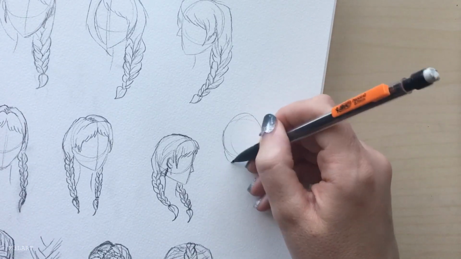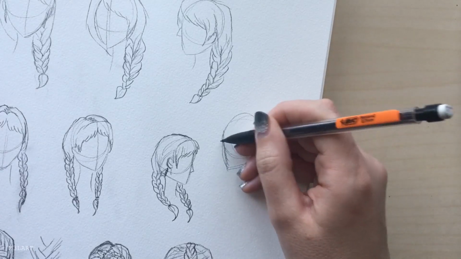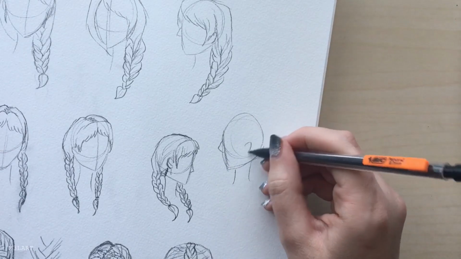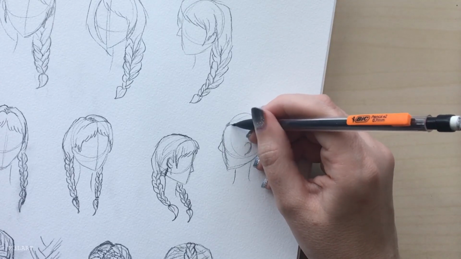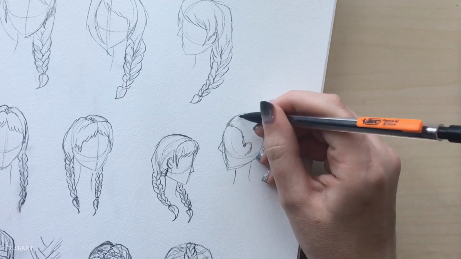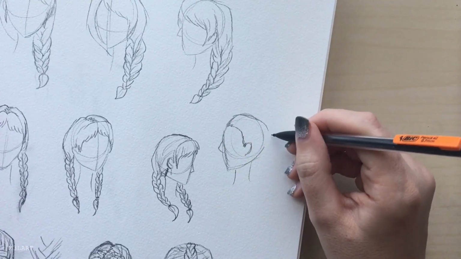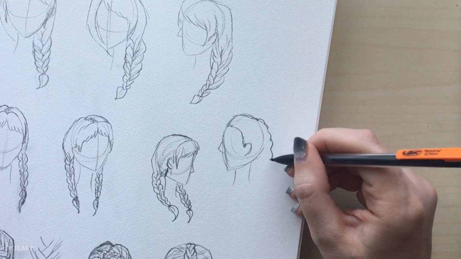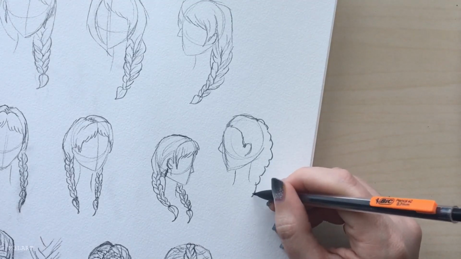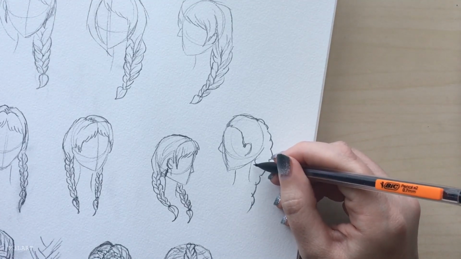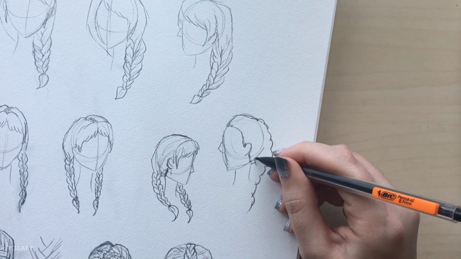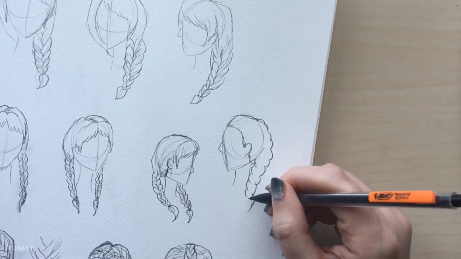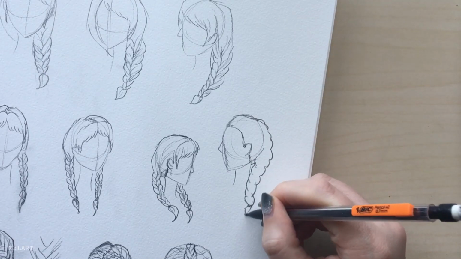And using this last little bit of space, here is the Dutch braid from the side on the back of the head. On the very back of the head, we're doing the lumpy lines, just like we would on the edge of a normal braid, going all the way down. And then from the neckline, we're going to continue the lumps going down to form the braid.